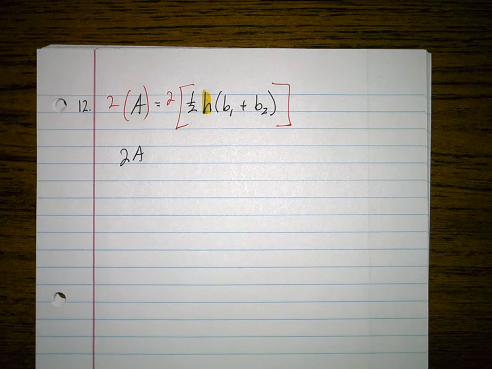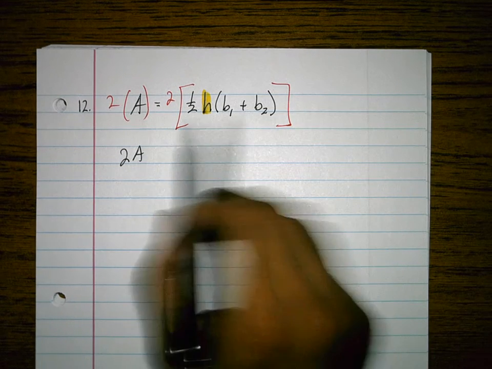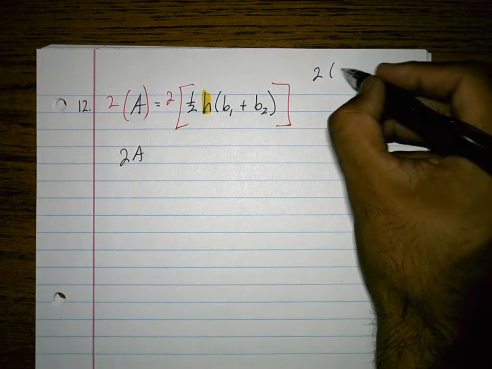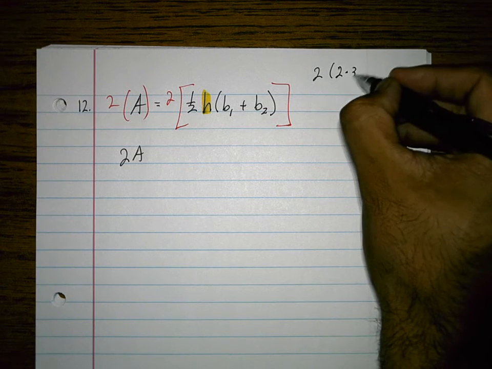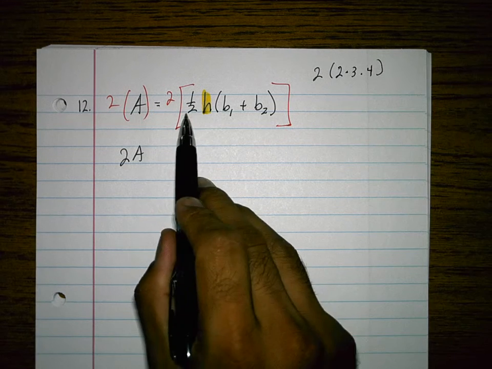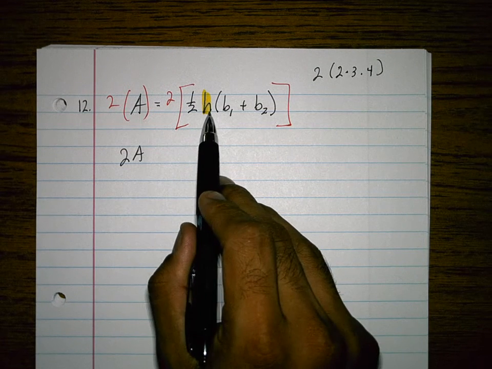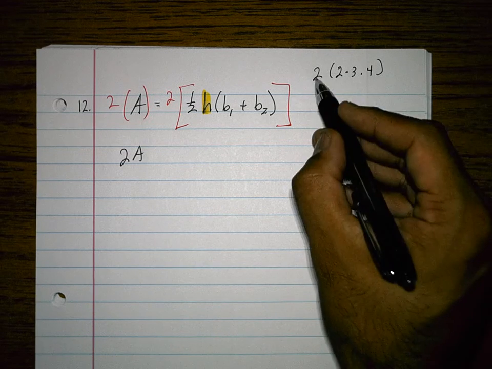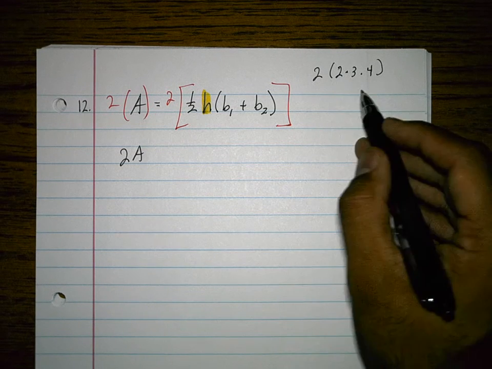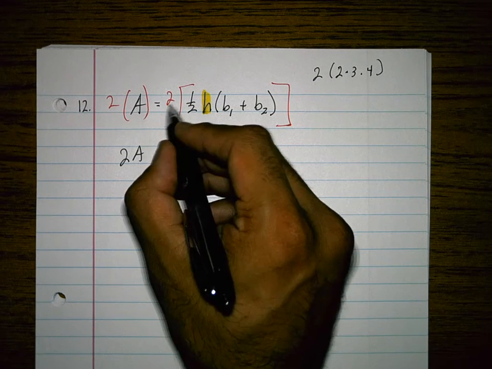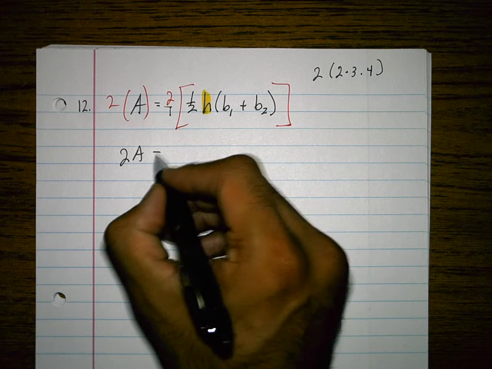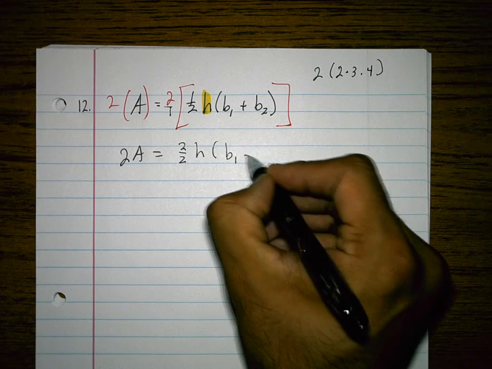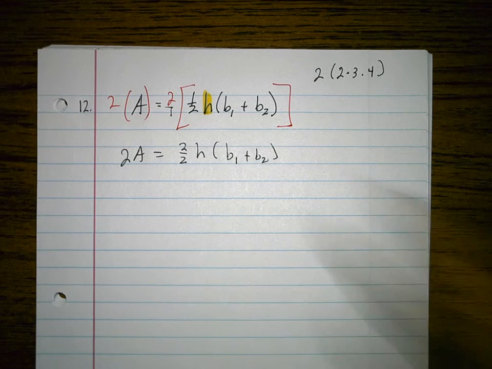Now, why did I multiply by 2? Because now this is not distribution. This is the same as doing like 2 times 3 times 4. Think of the half as a 2, the h as the 3, and this as the 4. So really, I would just multiply by the first one. It's not distribution. So I'm just going to do this one times this one, and so that's 2 over 2h times b1 plus b2. So those cross off.